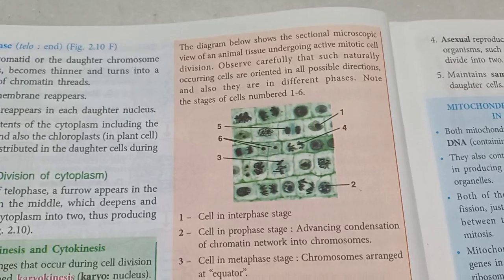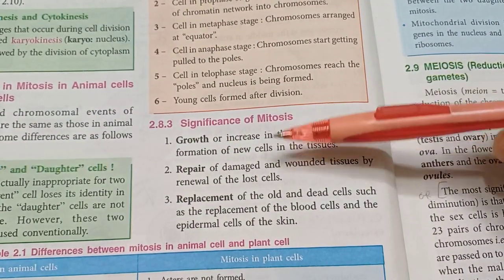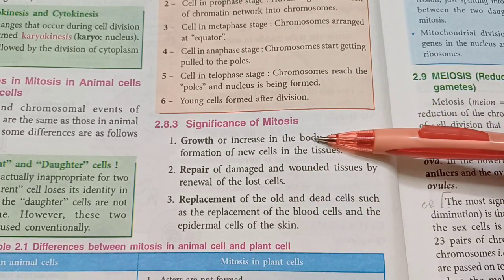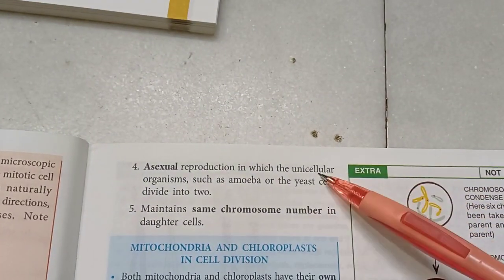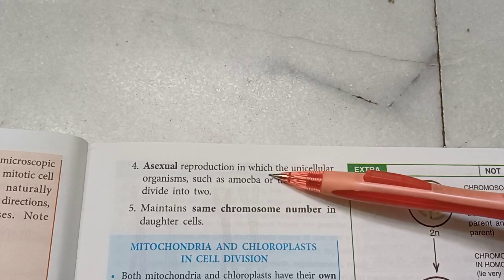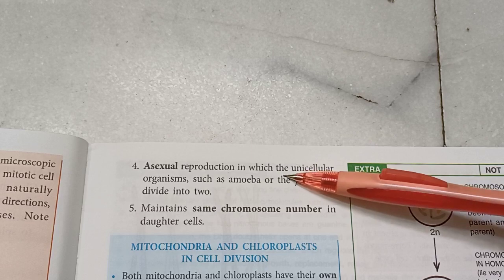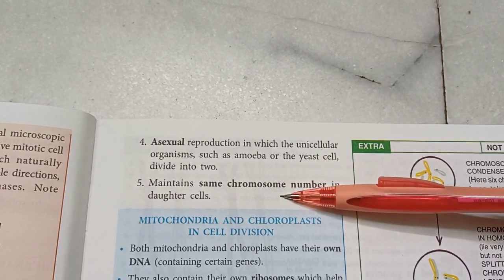So what is the significance or the importance of the mitosis? Well, they are important for growth and repair and replacement of cells. Can mitosis be useful in reproduction? Yes, in asexual reproduction. For example, binary fission in bacteria. It happens by mitosis. There is no meiosis and fertilization and zygote formation in bacteria or amoeba. And mitosis is important to maintain the same number of chromosomes as the parents in the daughter cells.